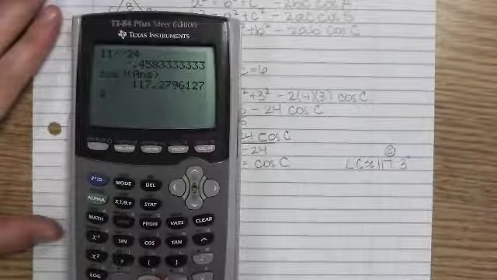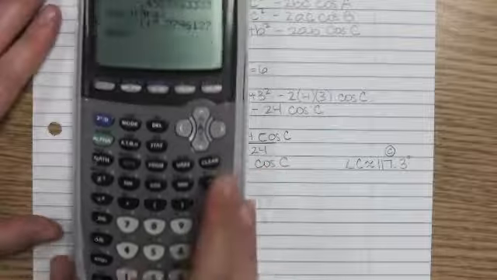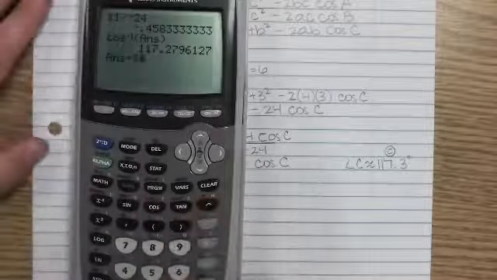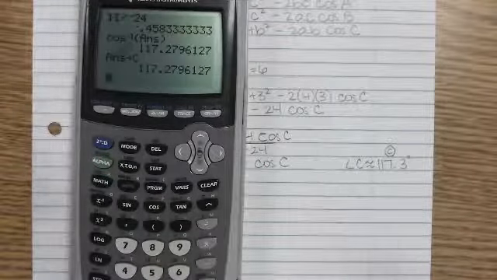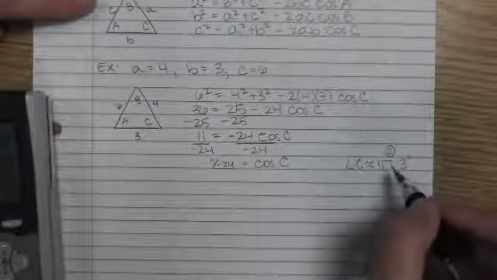So since this is angle C, I'm going to store it. So hit store, alpha C. So I'm going to store this as C because I'm going to use it in a little bit. Okay, so I have angle C.